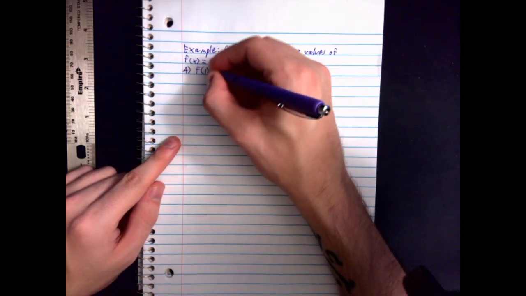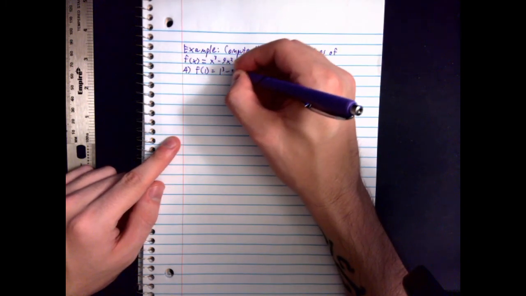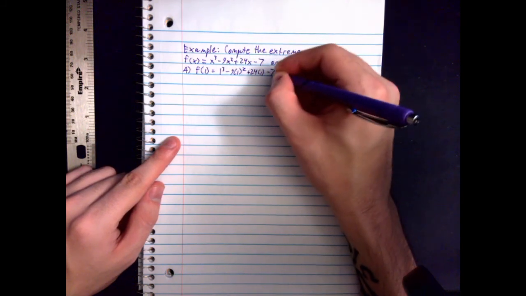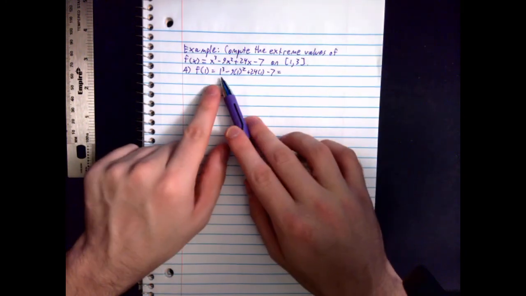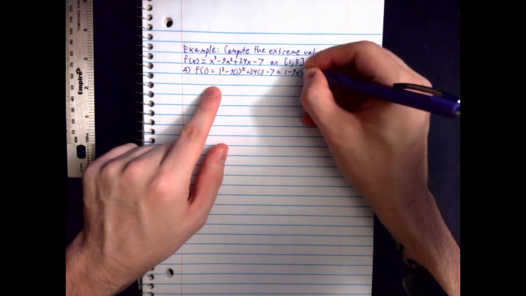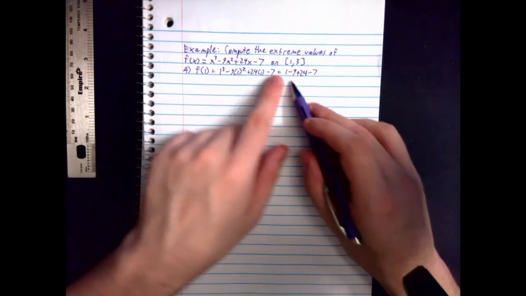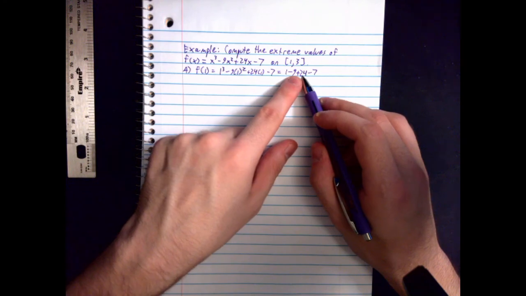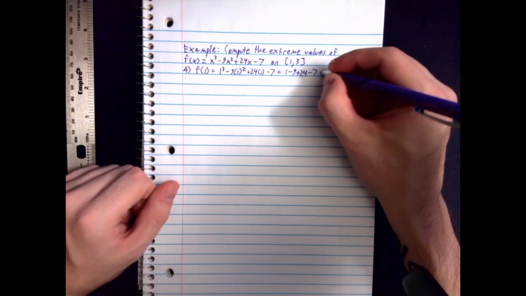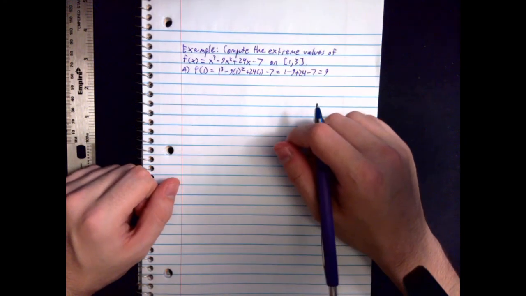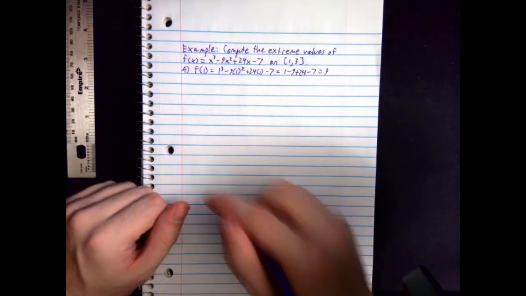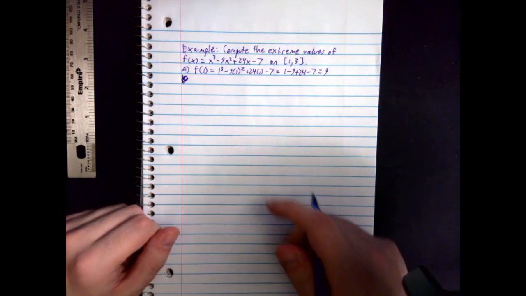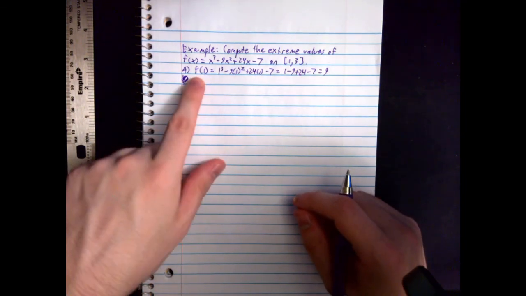So f of 1 is equal to 1 cubed minus 9 times 1 squared plus 24 times 1 minus 7. And what is this? 1 minus 9 plus 24 minus 7, which is negative 8, negative 15, and then 24 minus 15 is going to be positive 9. This is the sort of thing that you can just put in on a calculator. I'm just too lazy to actually have a calculator next to me. So there's f of 1.